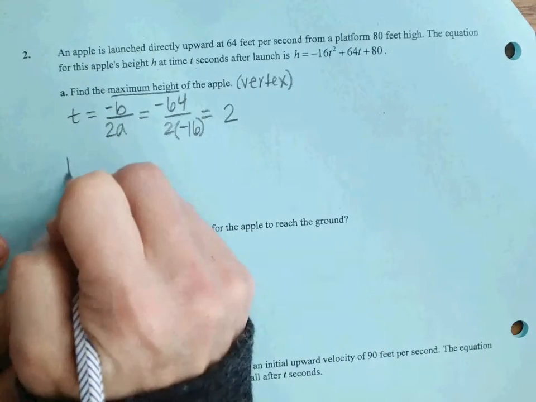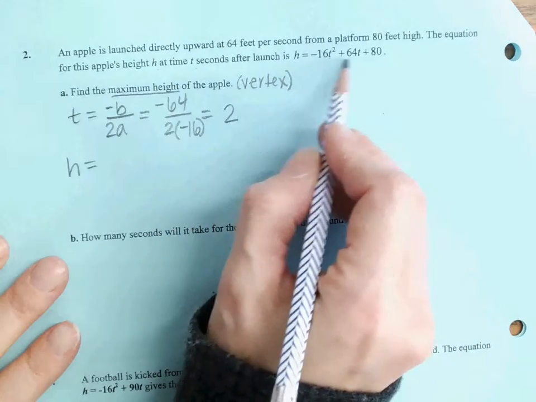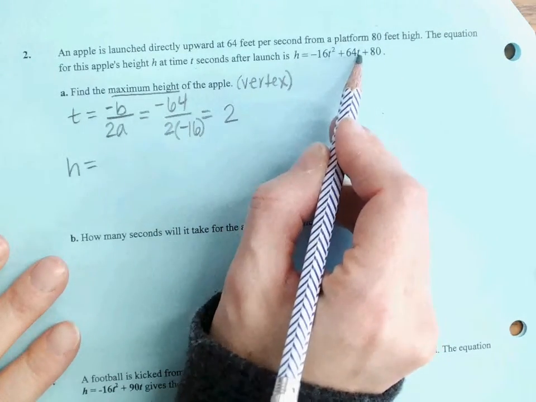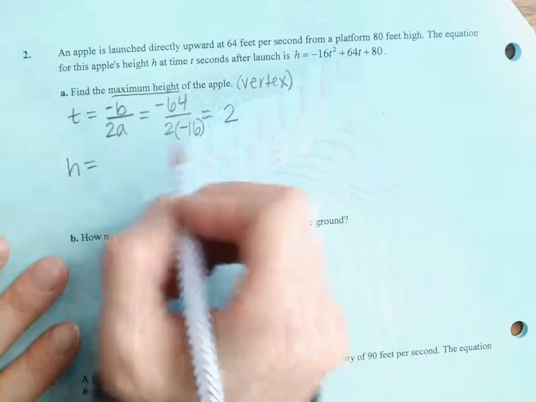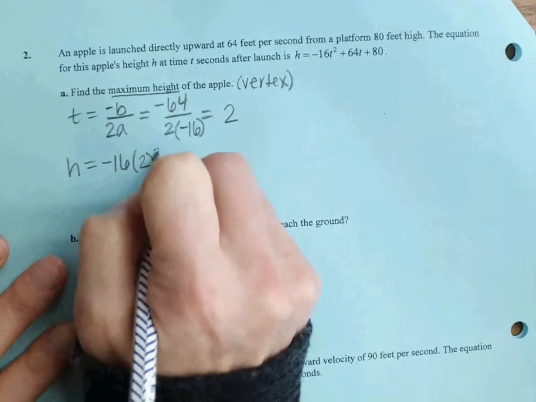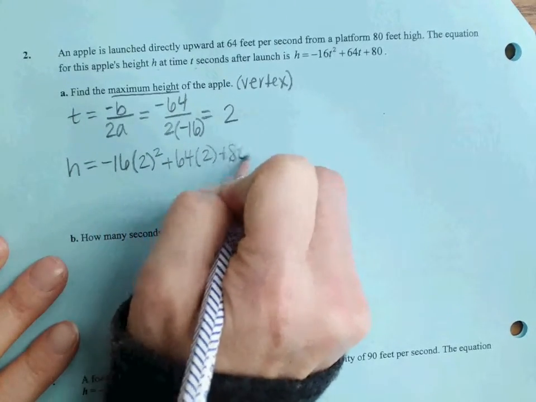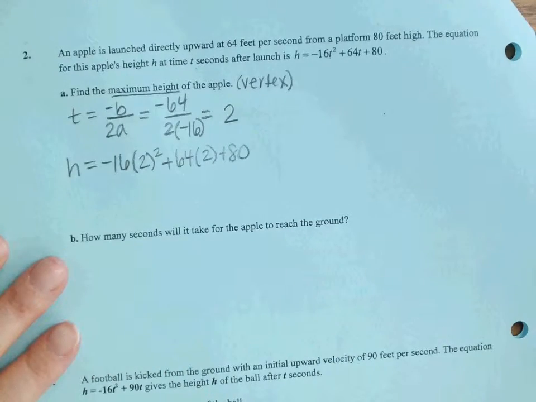To find the height, h, okay, I'm going to use the function. Now that I know that I have a value for t, I'm going to make my substitution. So negative 16 times 2 squared plus 64 times 2 plus 80. Okay, and then we simplify.